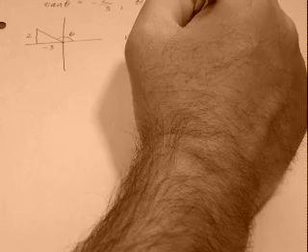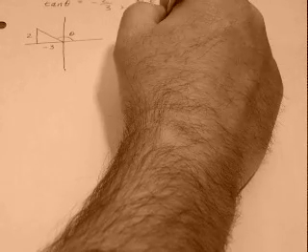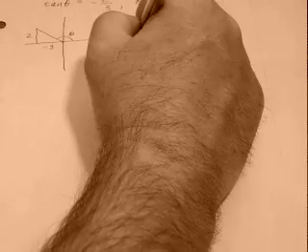Alright. Now, what's the length of the radius or the hypotenuse here of this right triangle? Well, let's call it r. r is equal to the square root of, using the Pythagorean theorem, 2 squared plus negative 3 squared. And that equals square root of 13. So this is square root of 13. Now, you have all the information you need to calculate the trig functions.